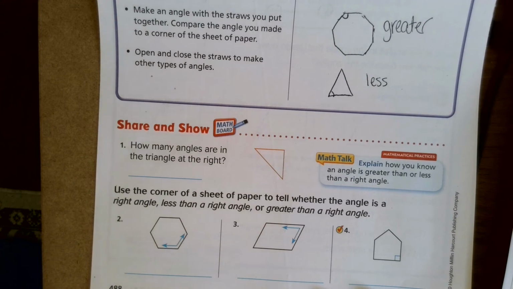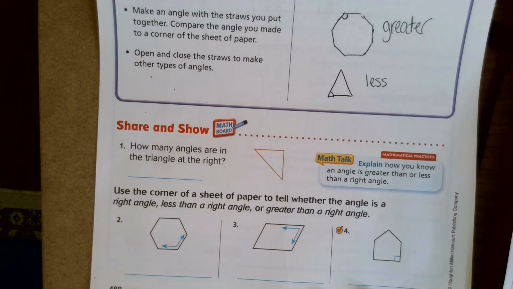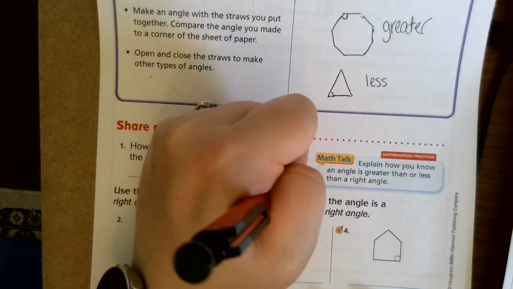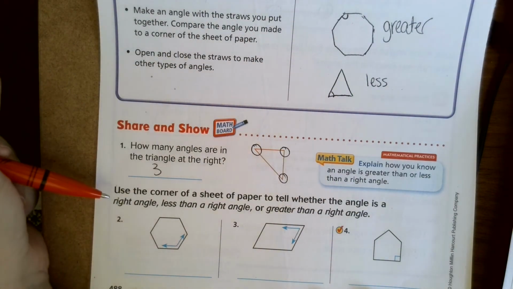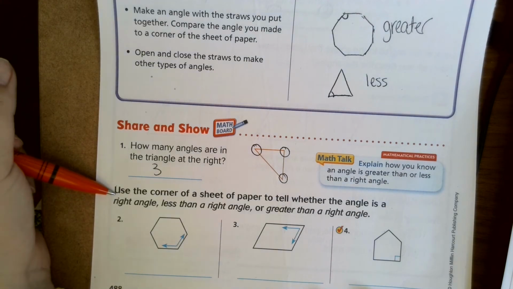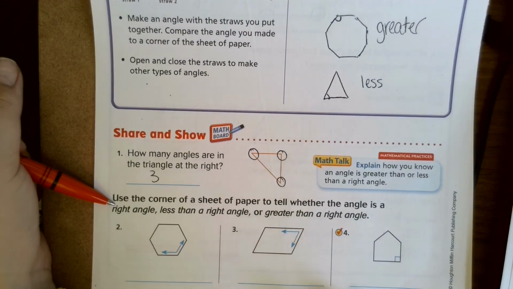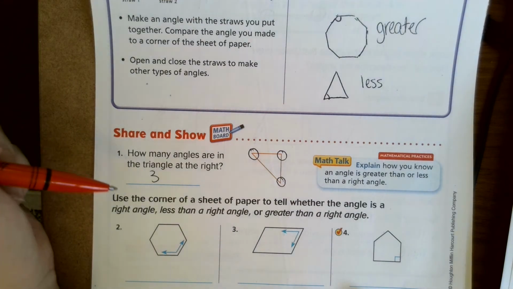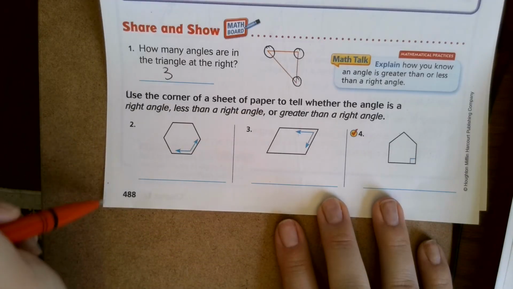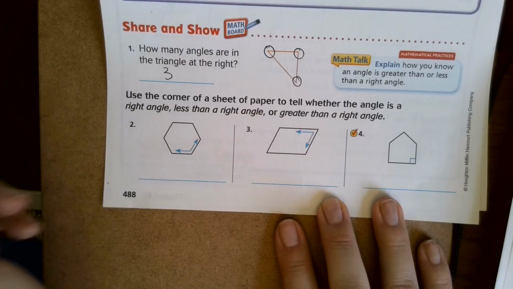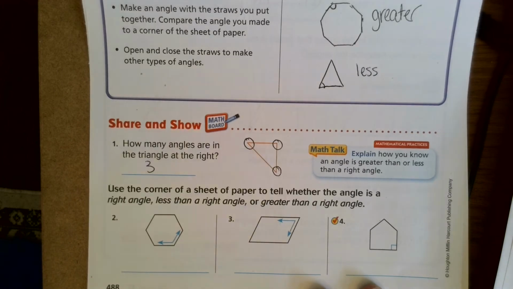It says how many angles are in the triangle at right? So how many times do two lines come together? One here, one here, one here. 3. Use the corner of a sheet of paper to tell whether an angle is a right angle, less than a right angle, or greater than a right angle. When it says to use a piece of paper, that's because a paper, like right here, that's a right angle. So using a piece of paper could help you.